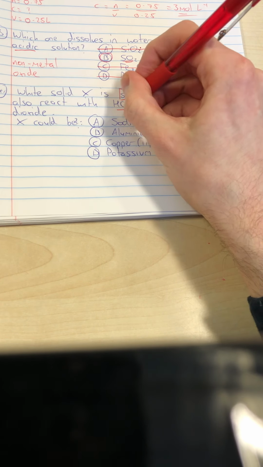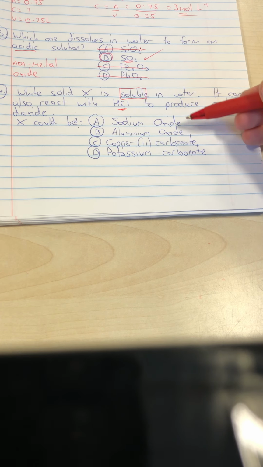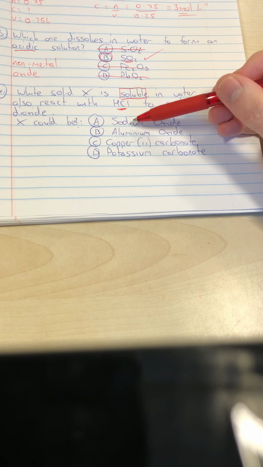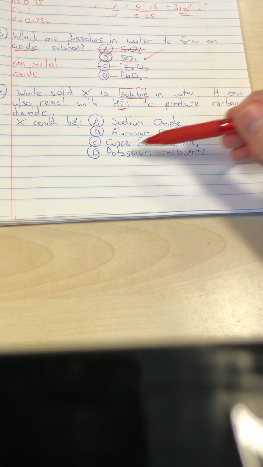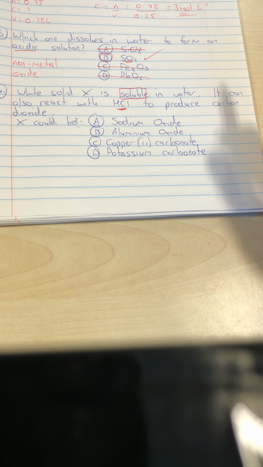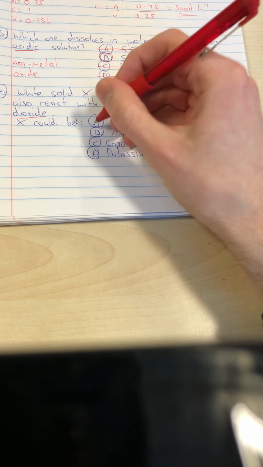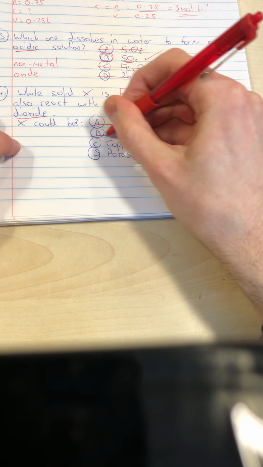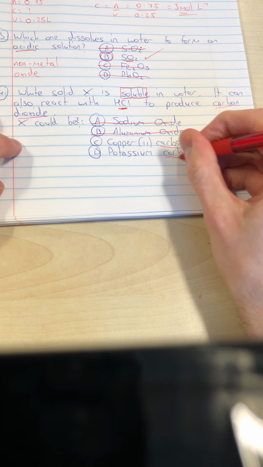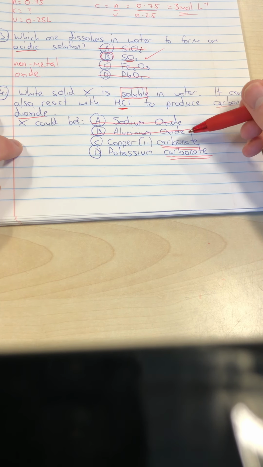Now, it's reacting with HCl, which is an acid, so it's a base. Yeah. Now, A, B, C, and D are all bases, so that's a metal oxide, metal carbonate, metal carbonate. They're all bases. Okay. Now, it produces carbon dioxide, okay? So that should rule out A, and it should rule out B, because carbon dioxide only forms when you've got a carbonate, remember, okay? That's important, a carbonate. So, it's either C or D.